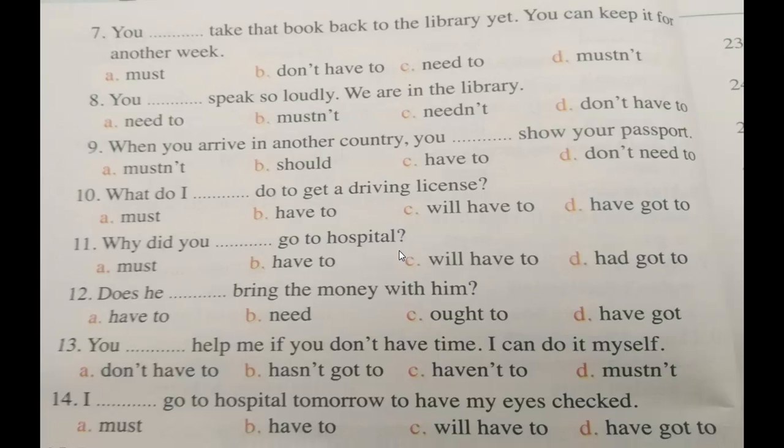You ___ speak so loudly, we are in the library. Of course, speaking in the library is forbidden, so the right answer will be number B. You mustn't speak so loudly, we are in the library. When you arrive in another country, you ___ show your passport. You mustn't, you should, you have to, you don't need to. So the right answer is number C. You have to show your passport.